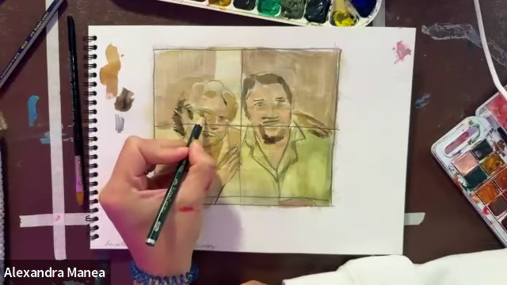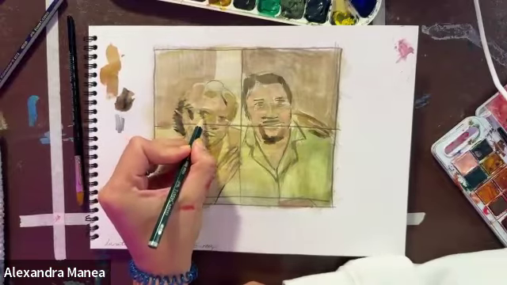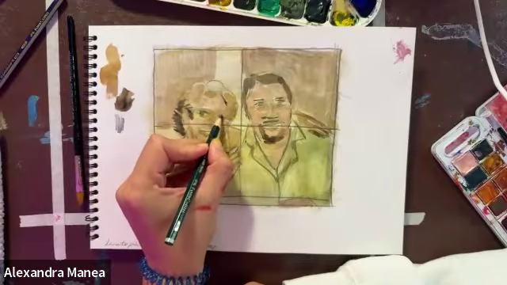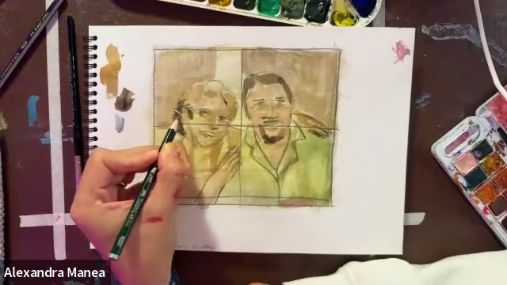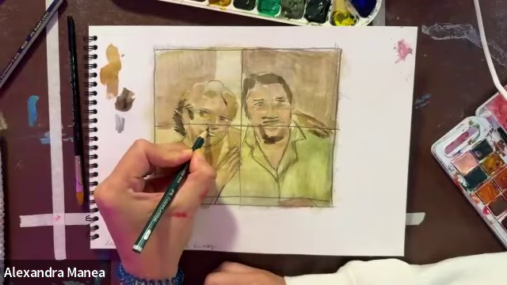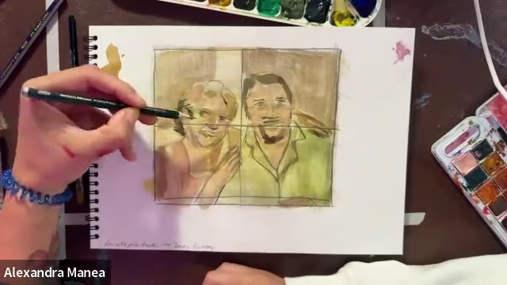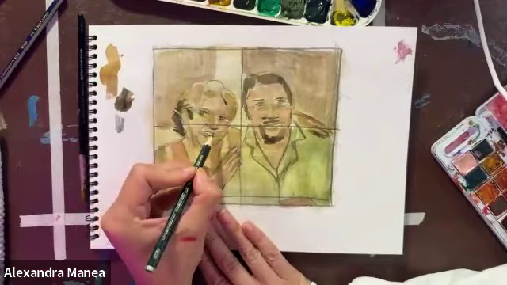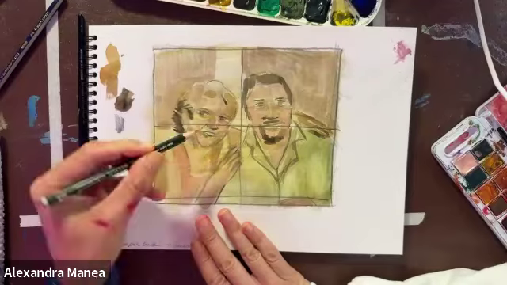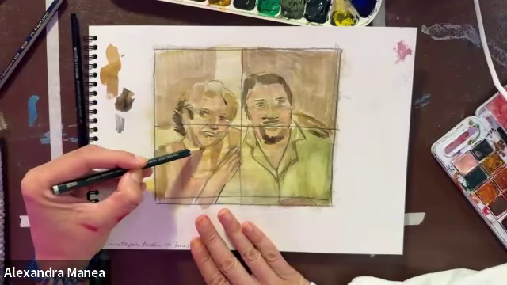So I'm just going to put in a little bit of information, like her eyebrow, her nose, side smile, her upper lip, her chin.